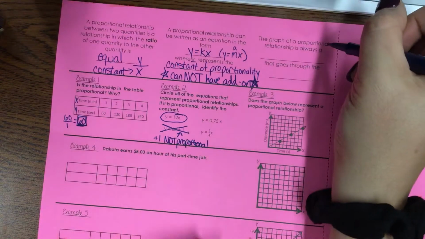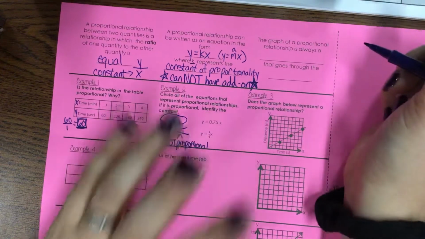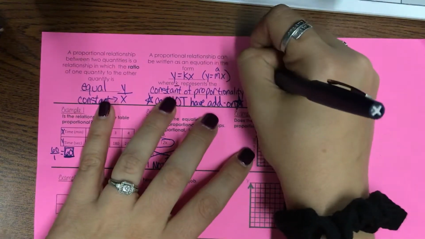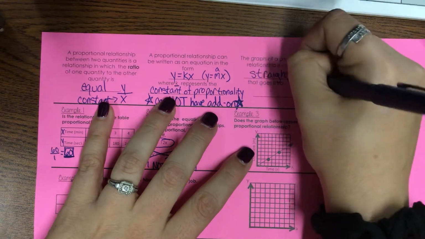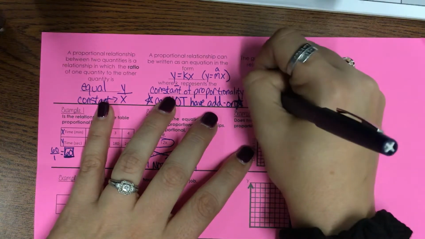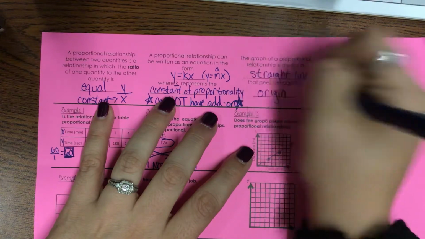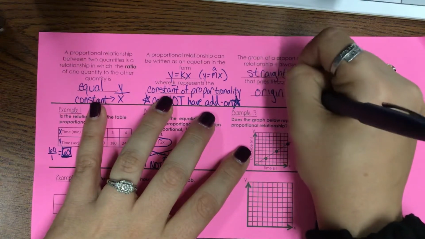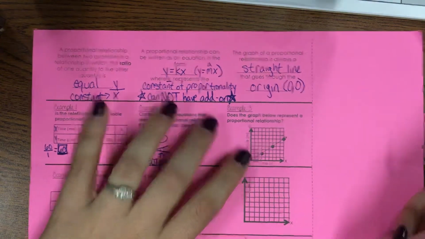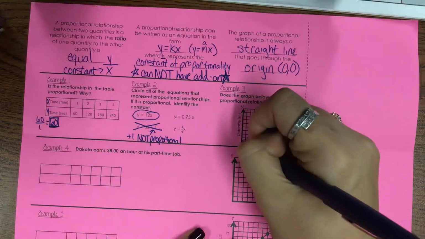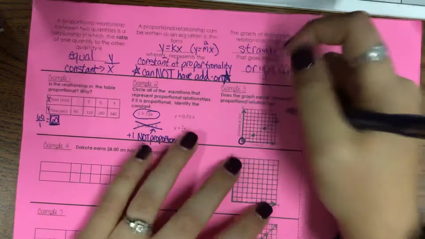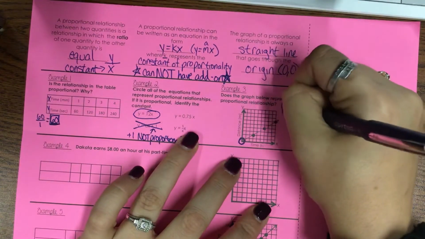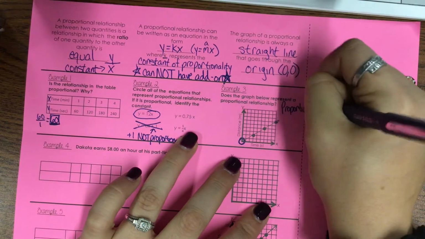Our last step is looking at graphs. The graph of a proportional relationship is always two things. It's a straight line, and it goes through the origin. The origin is that 0, 0 mark. When I look right here, this line is straight. It goes through that origin, so it is proportional.